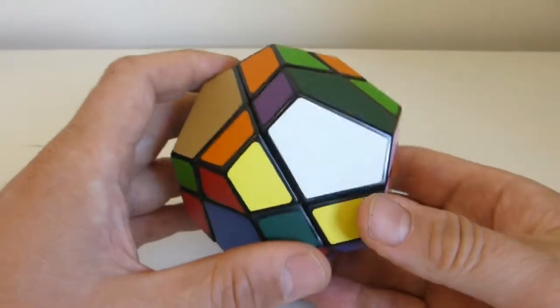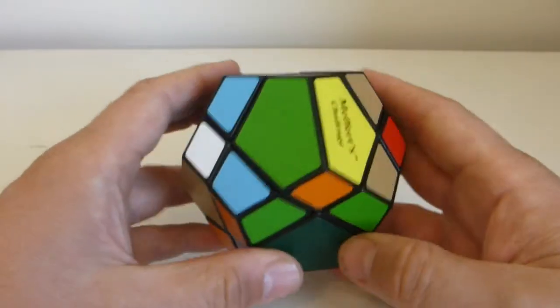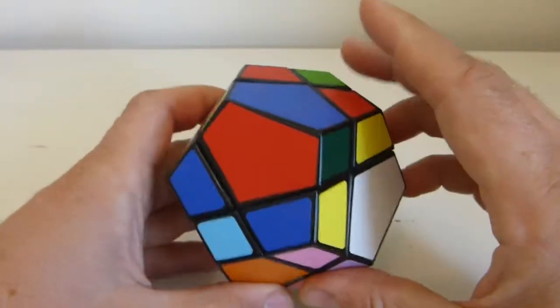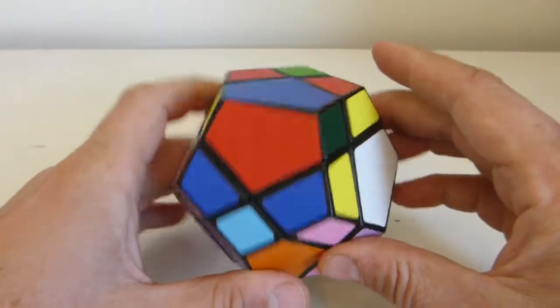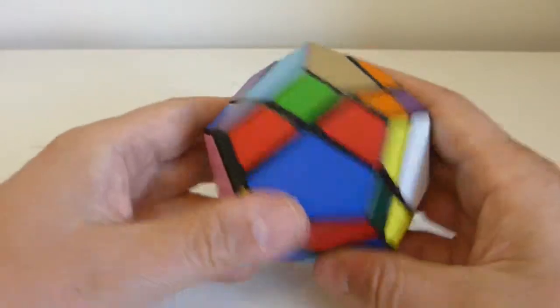Now we move on to the second piece type, which in this case is the large pieces. And so first I might just see if any of them are in position, and yep, looks like that one is. Now you can see that needs to be flipped, but it is in its position.